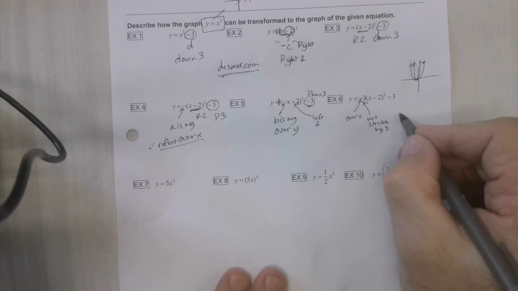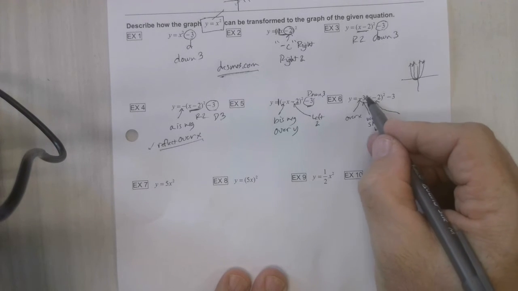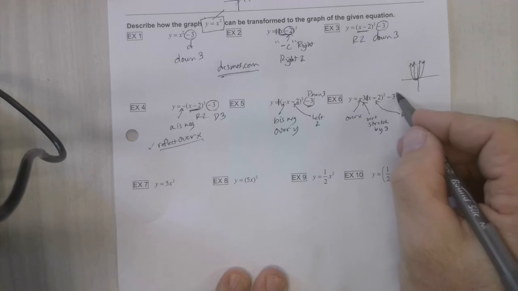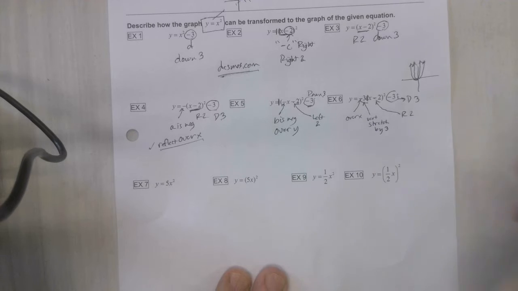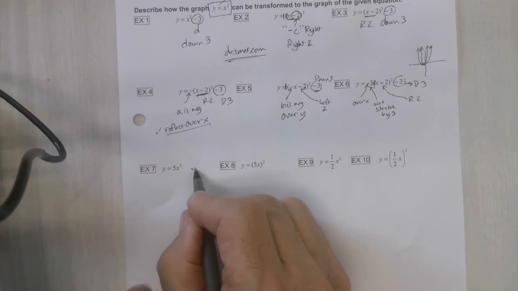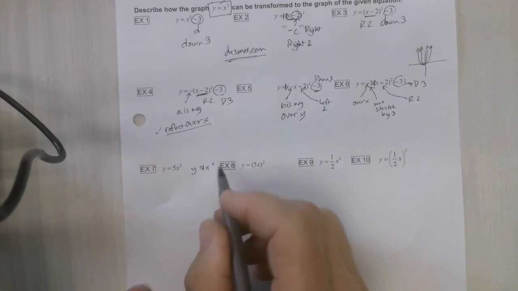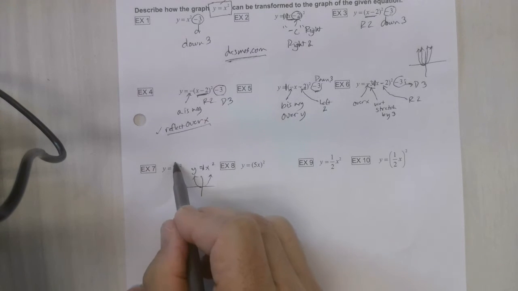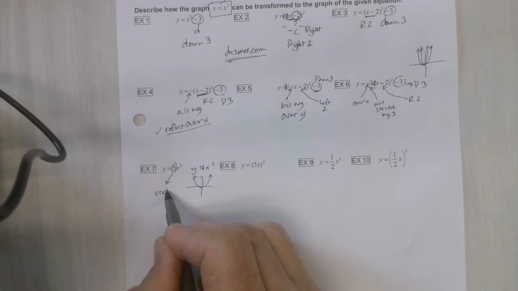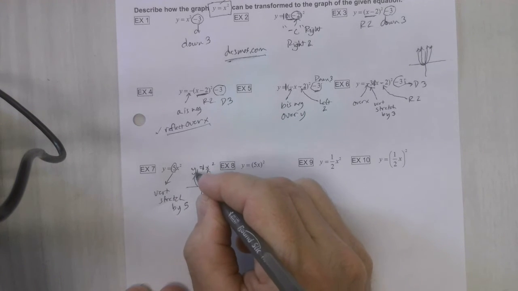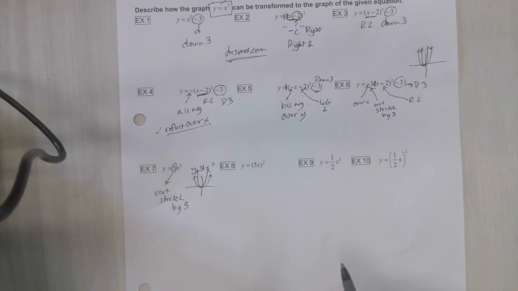Now, go on to here. Because B is positive, we obey the rules. A negative C would be right 2. And then that would be down 3. All right, this one. Remember, y equals x squared. There's an invisible 1 there. So it would look like this, let's say. That would cause it, if it's a whole number, there'd be a vertical stretch factor of 5, which means it'd get a whole lot skinnier because it's going up 5 times as fast.